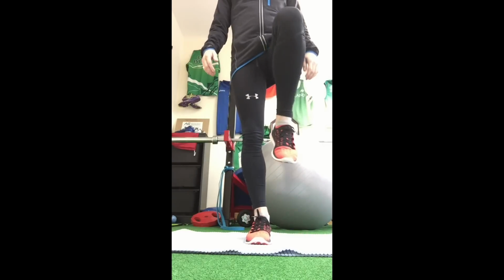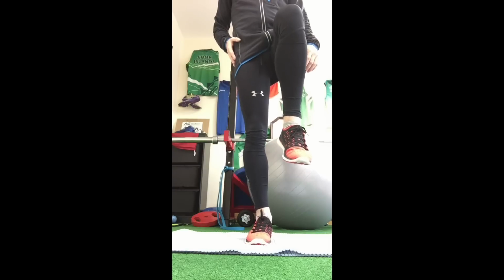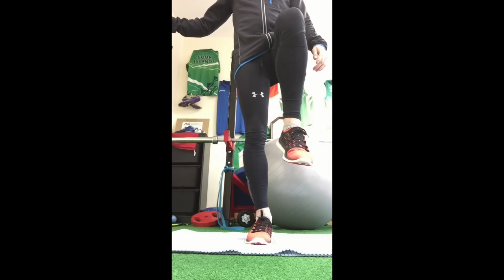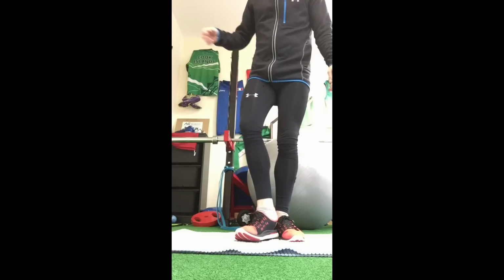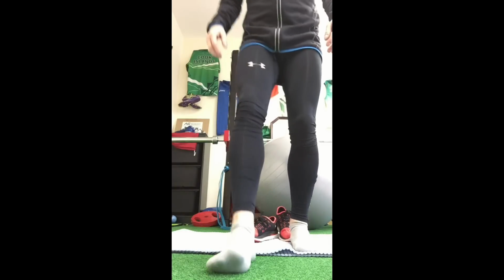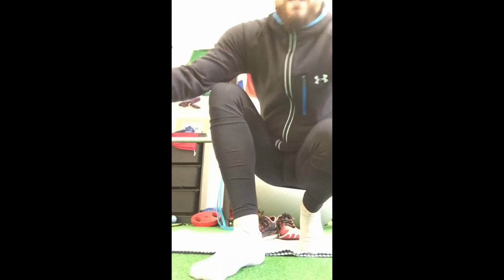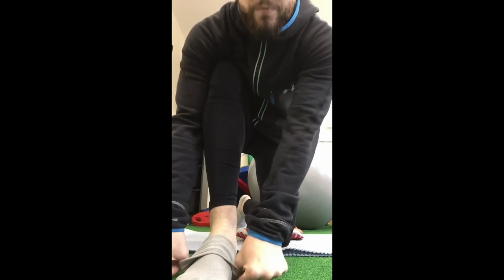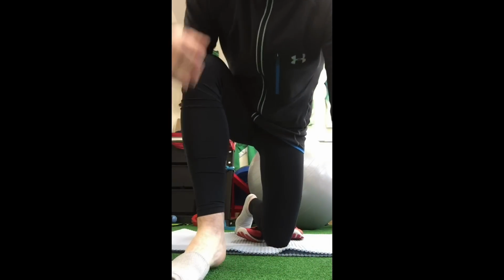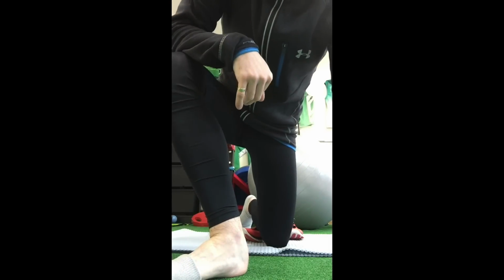So let's say it's not coming from your hips, they are strong, but you're still overpronating. I'm trying to get my foot into overpronation here. So your foot wants to go into overpronation because of a weakness here. If your big toe isn't strong, what happens is that the arch collapses and you overpronate.